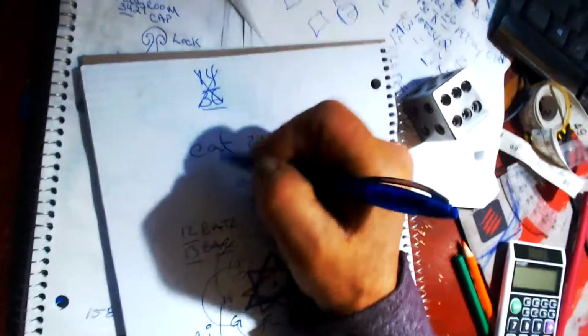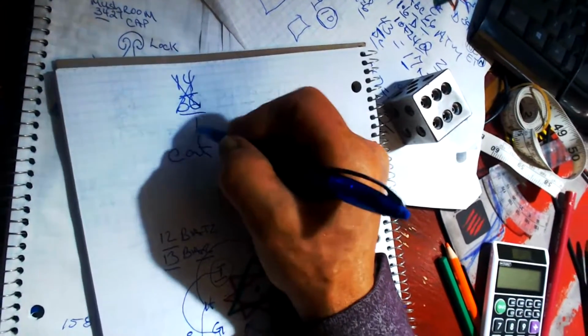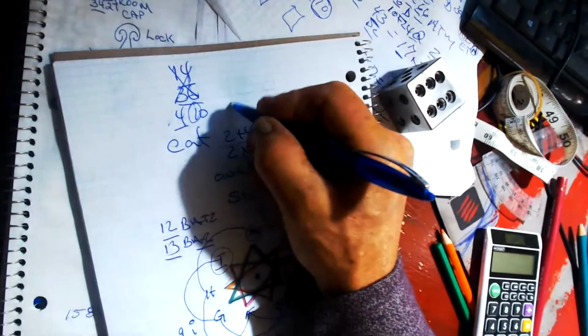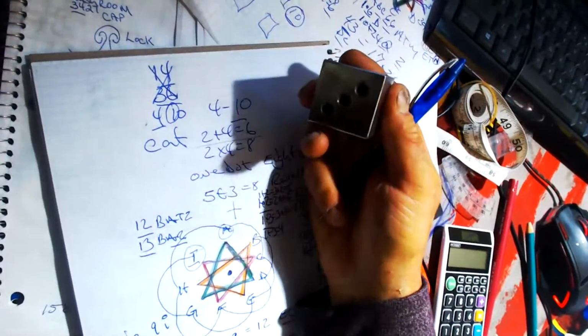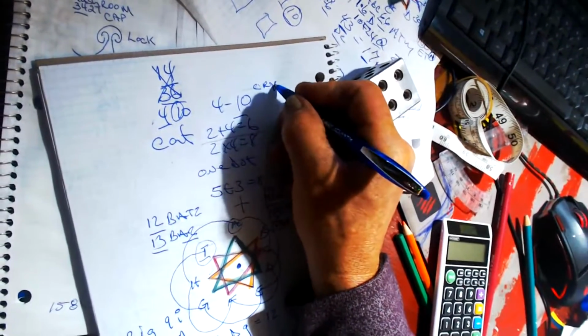6 and 1 is 7, 3 and 4 is 7. Okay? 6 and 4 is 10, 3 and 1 is 4. It becomes 4 and 1 or 4 and 10. They are the reverse polarity. 6 and 4. The reverse is 1 and 3. This is on the game of craps.